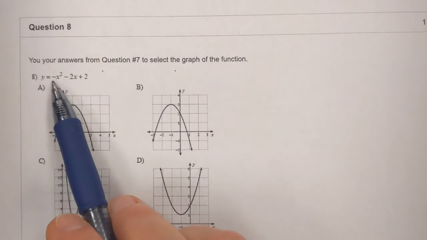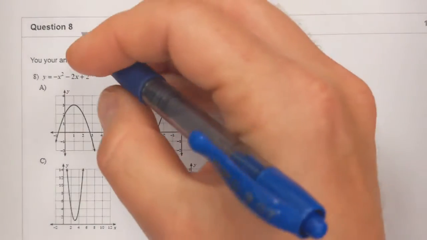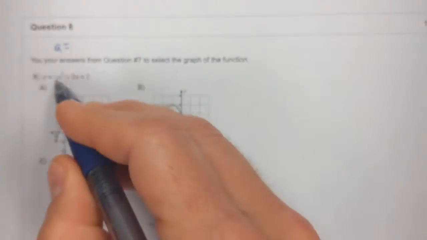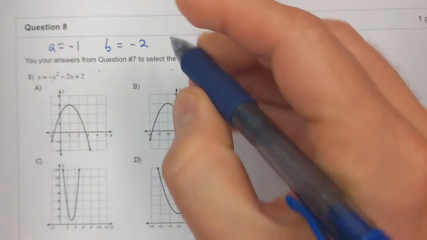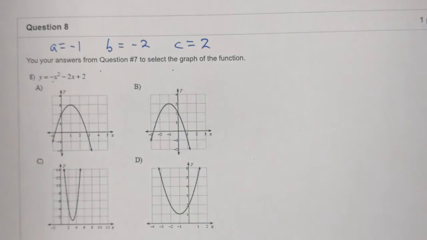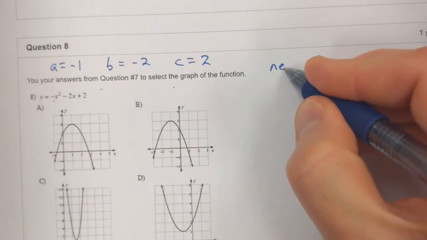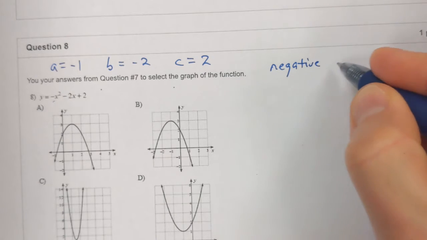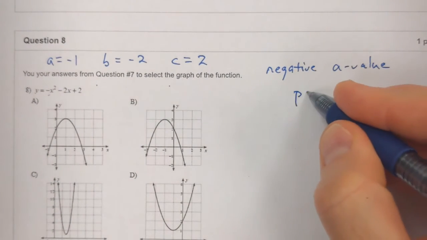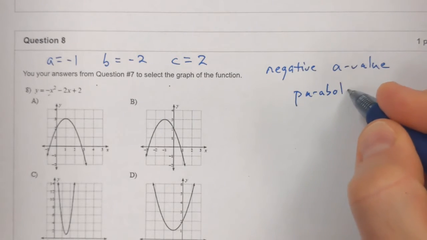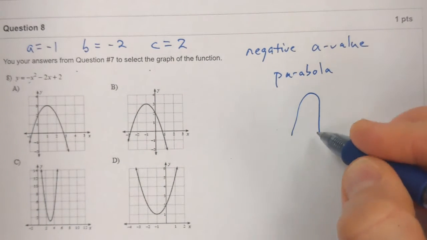Just a little hint. If you ever have an A value that's negative, so here in question 8, we would say A is -1, B is -2, C is +2. If you ever have a negative A value, your parabola is going to open downwards.